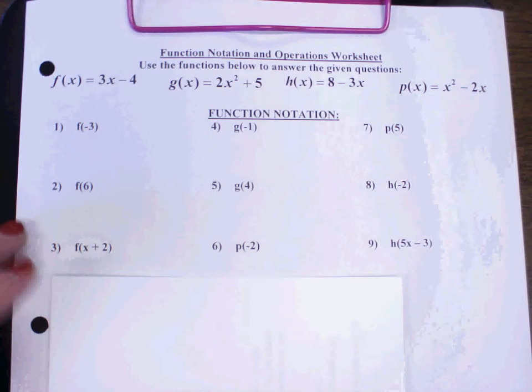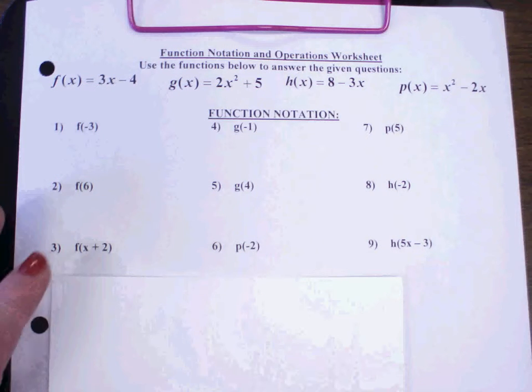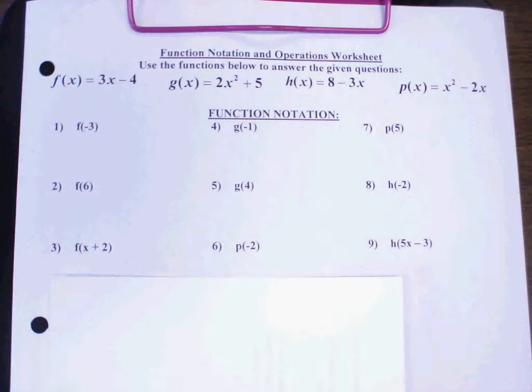All right, let's start. All right. So you've been doing this with your calculator, right? And that just means that y equals 3x minus 4, y equals 2x squared plus 5, and so on, right?